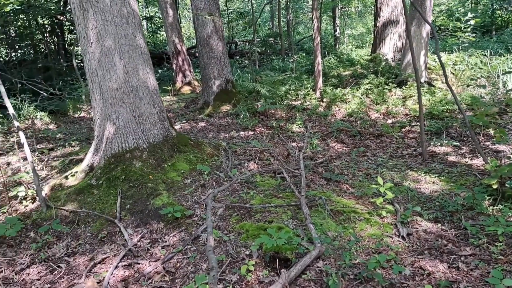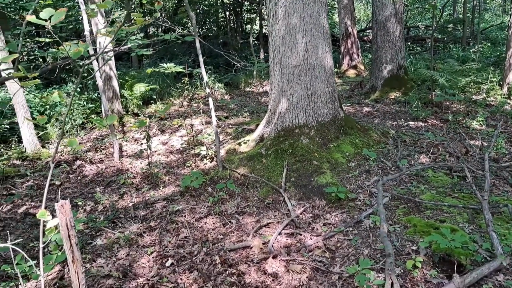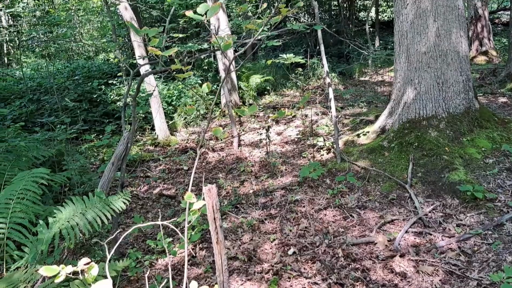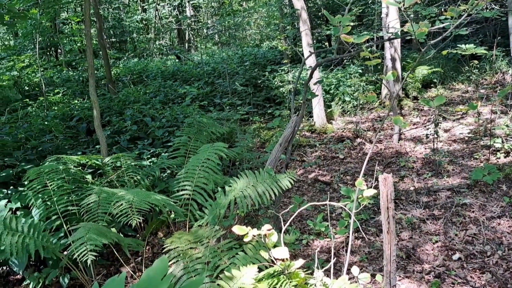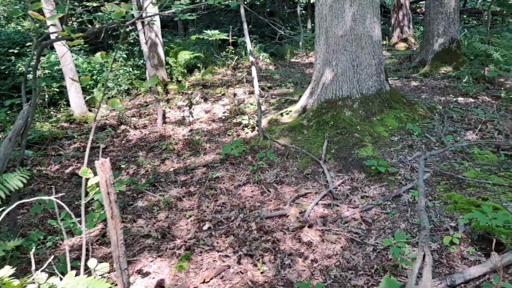Coming at you live from a really neat ecosystem, that being the Hydromesophytic forest. This is also referred to as a wet woods or a sort of swamp system, and I'm going to give a brief note on the vegetative community that we're going to be seeing here today to give a little bit of context for the plants that we'll be viewing.